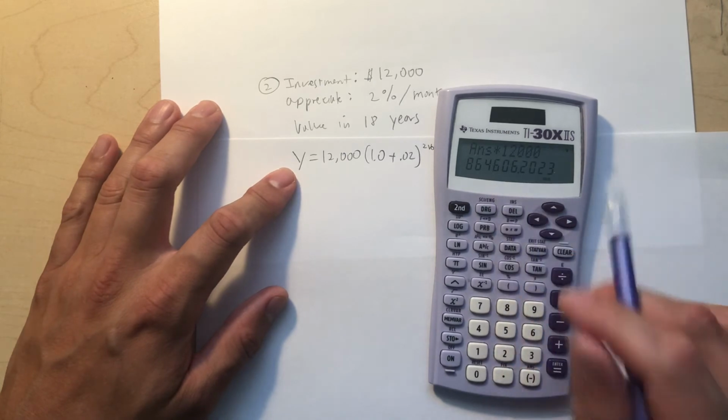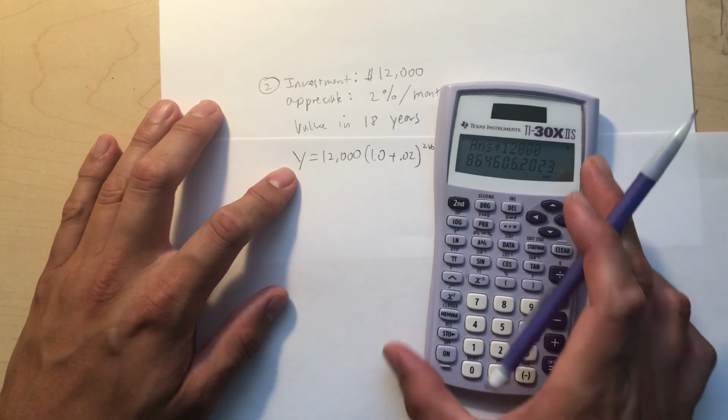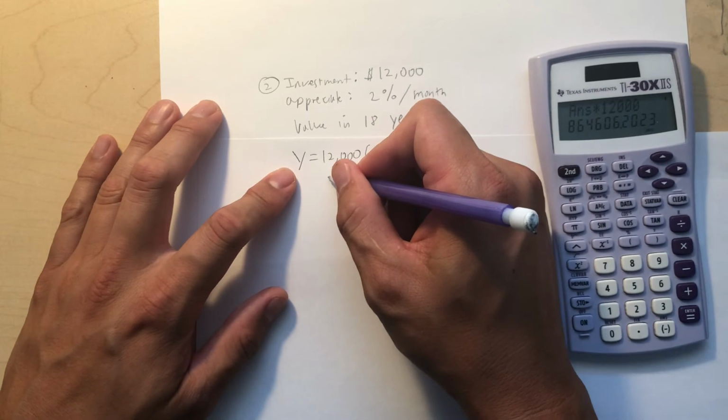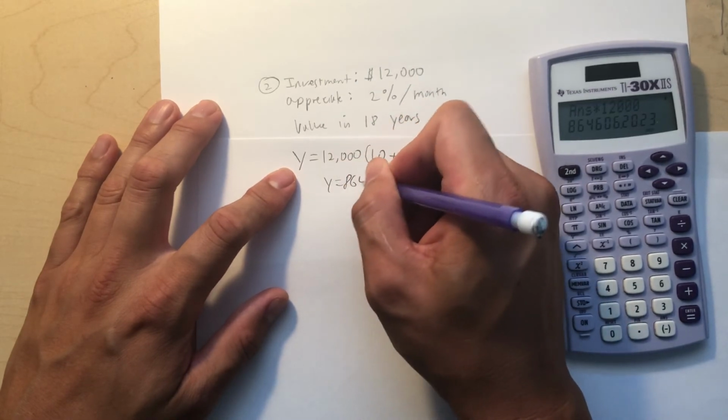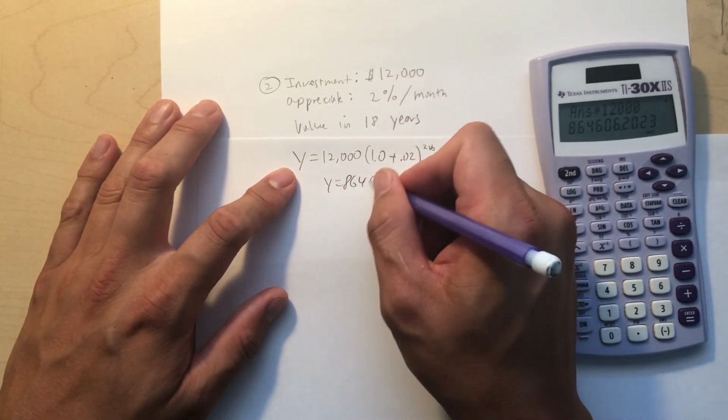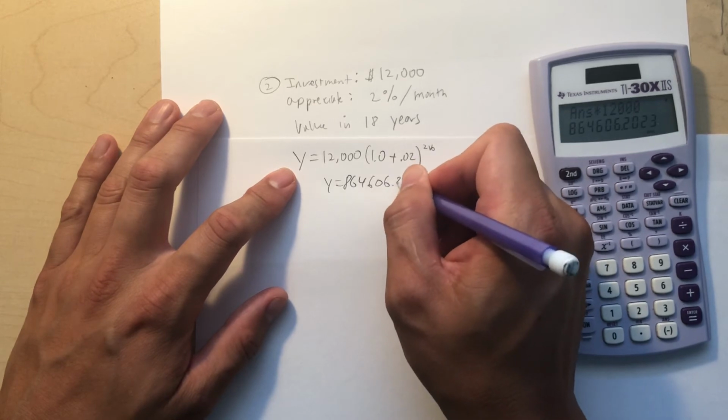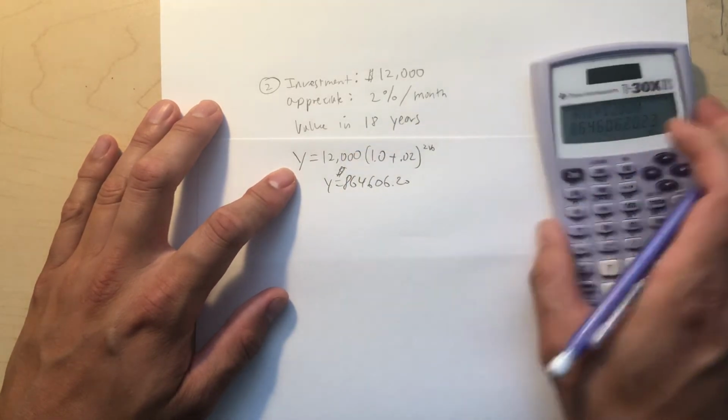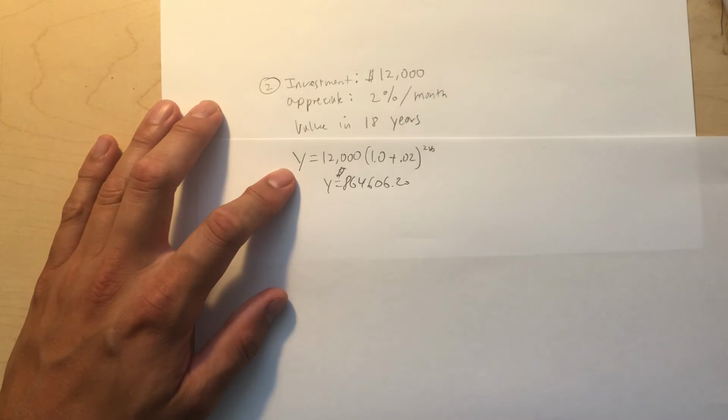You're going to have 864,606. So y is equal to $864,606.20, sure. All right, so that's how much you're going to have in 18 years. They just started out with $12,000.